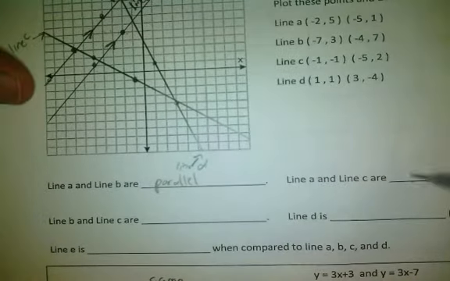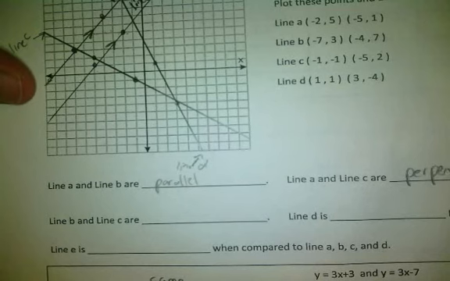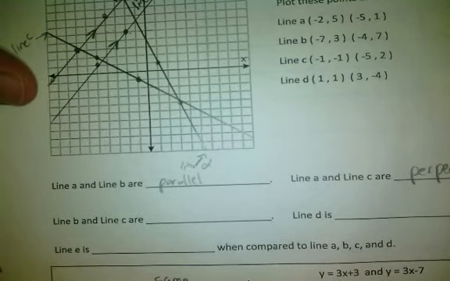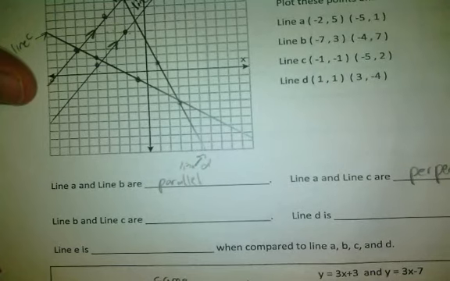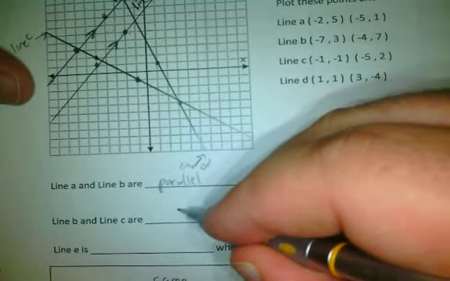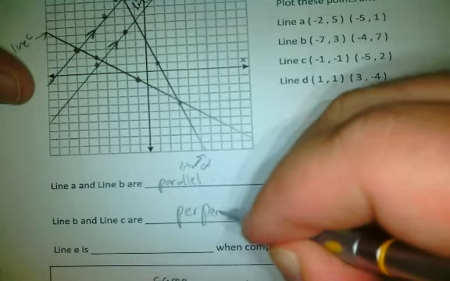Okay? Line A and C are perpendicular. I'm spelling the word out. If you want to put the symbol, go ahead. And also B and C are perpendicular.